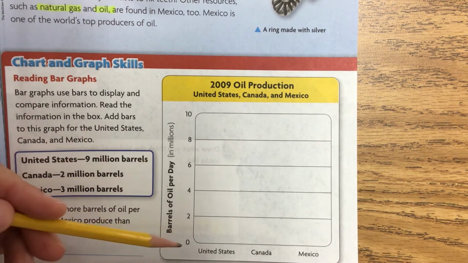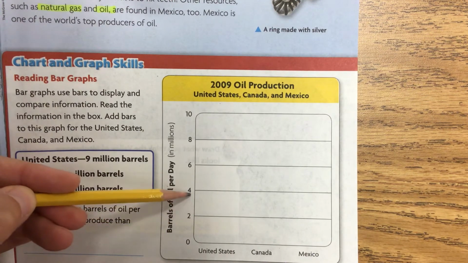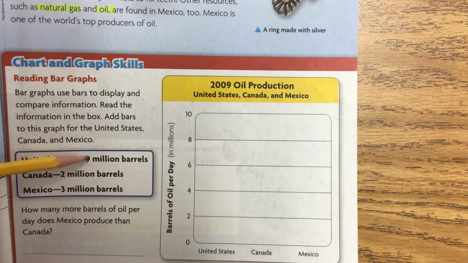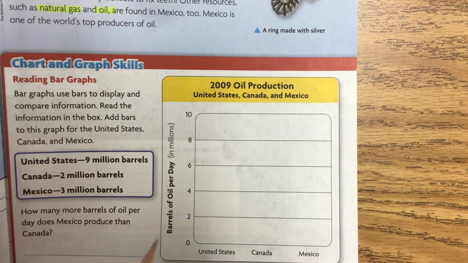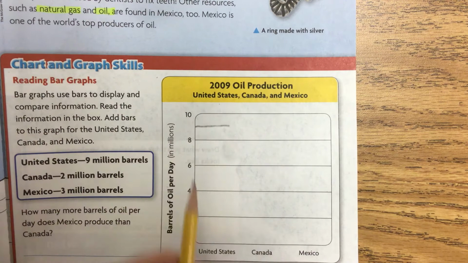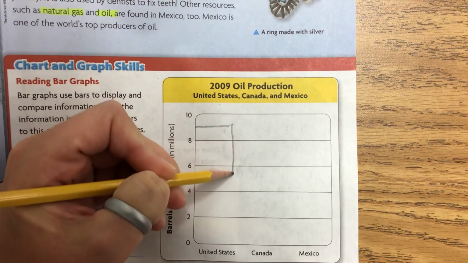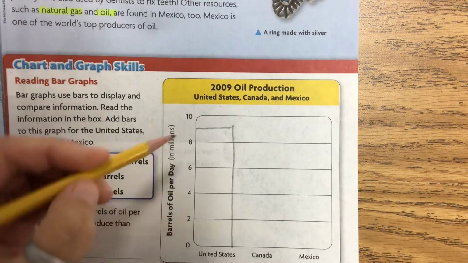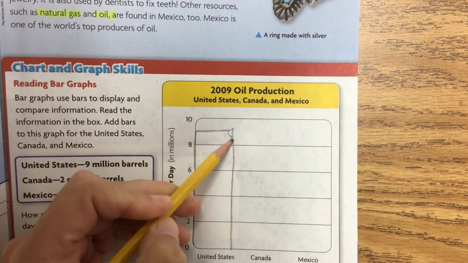I look at my scale right here and I see that it's counting by twos: 0, 2, 4, 6, 8, 10. I know that 9 is in between 8 and 10. So I would make my bar going up in between the 8 and the 10, down here for the United States, and then I can shade it in.